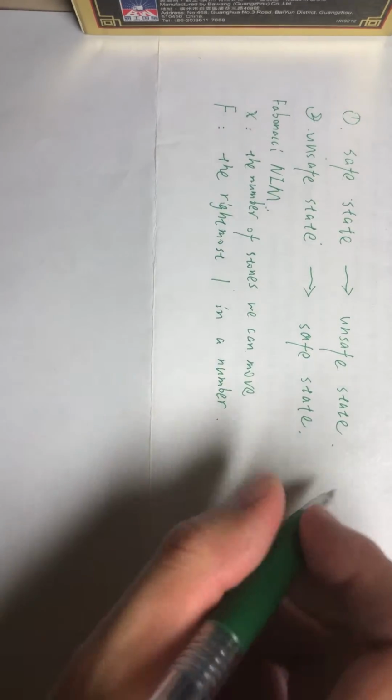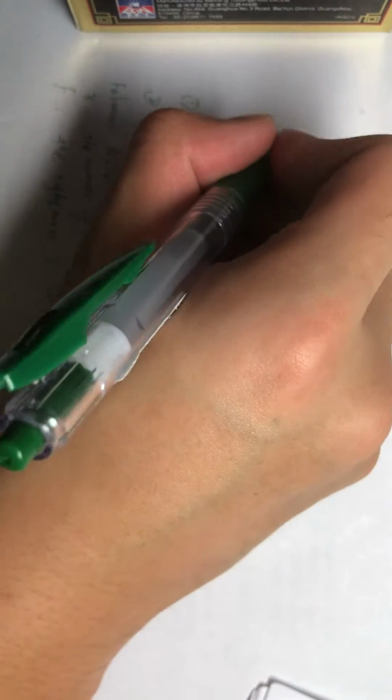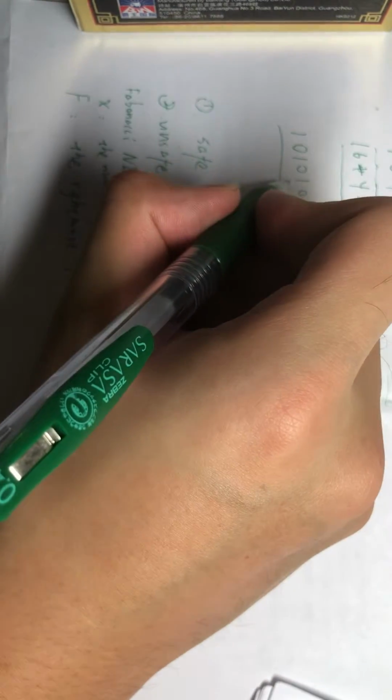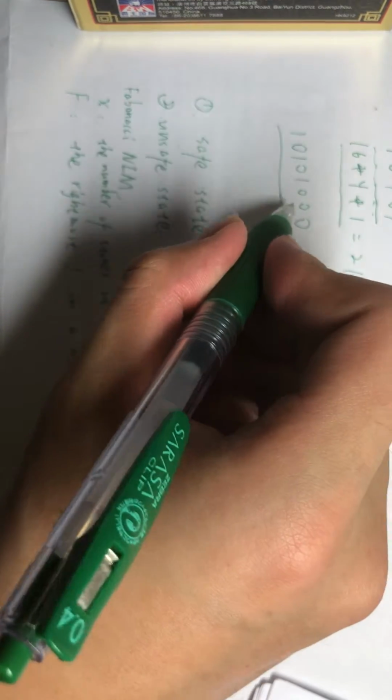For example, if the number is something like this and the rightmost one is this one, F should be equal to 5.